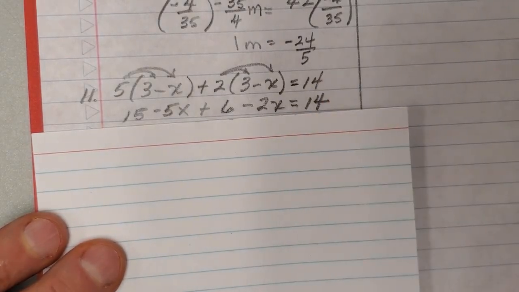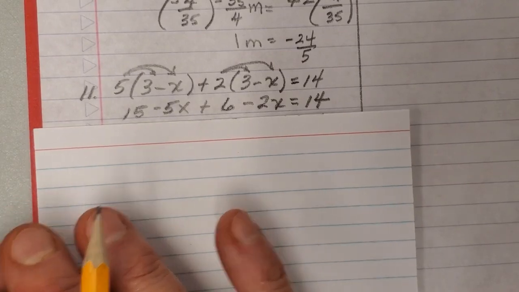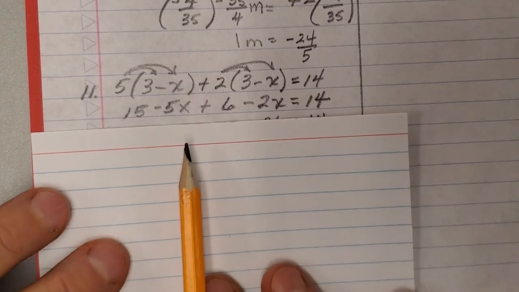Did I go too fast? Okay. Now you want to add like terms. So here's what I tell students. Put the x term first when you combine it, then the number second. If you do the number first and the x second, you won't see it as clearly on the next two steps if you do it that way. I'll show you what I mean in a minute.